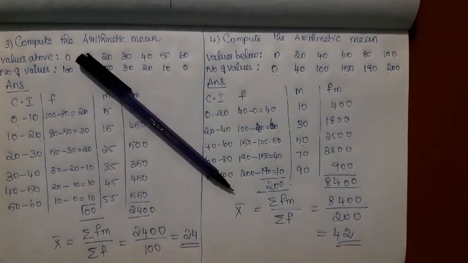Okay, this is how you compute arithmetic mean for individual, discrete and continuous series. Thank you.